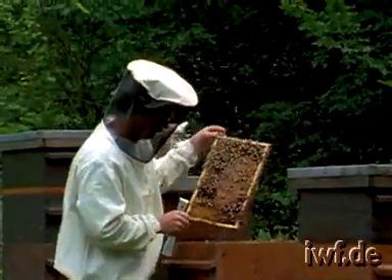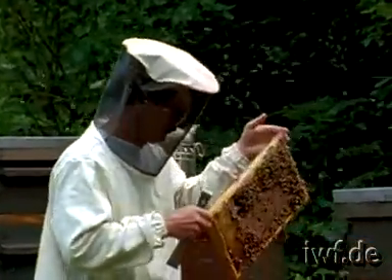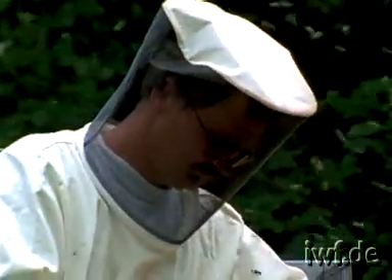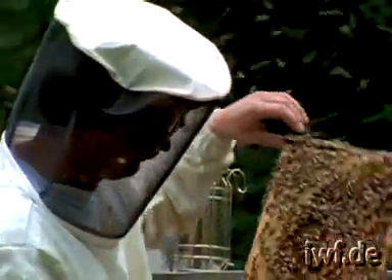Some colonies can only be handled with full protection and with lots of smoke. Such defensive behavior is penalized in half-point steps, and this colony receives the lowest mark, 1.